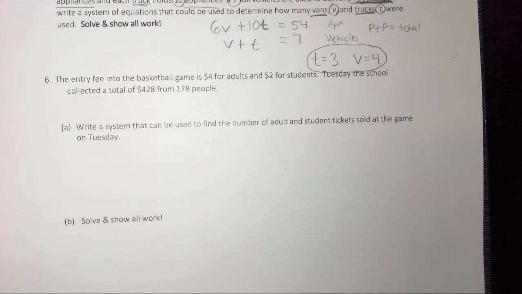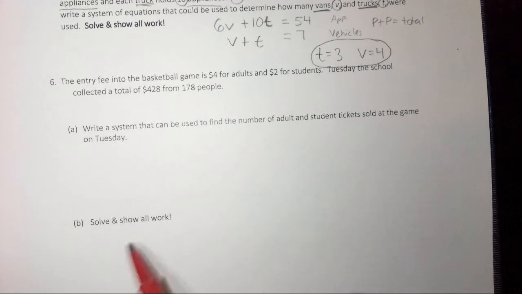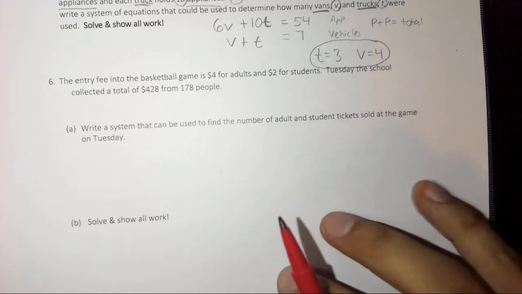Alright, so number 6 says there's an entry fee to a basketball game, and it's $4 for adults and $2 for students. On Tuesday, the school collected a total of $428 from 178 people. Part A says write a system that can be used to find the number of adult and student tickets sold in the game on Tuesday. And then B, we're going to solve and show all of our work.